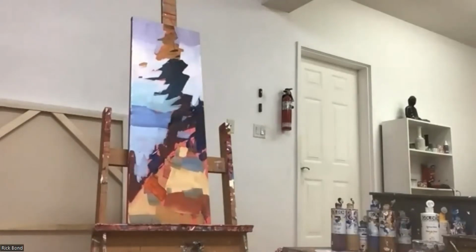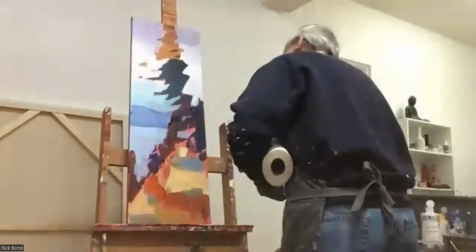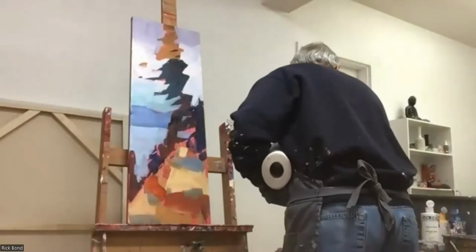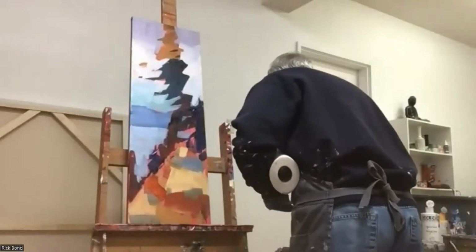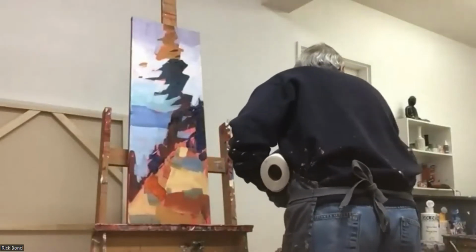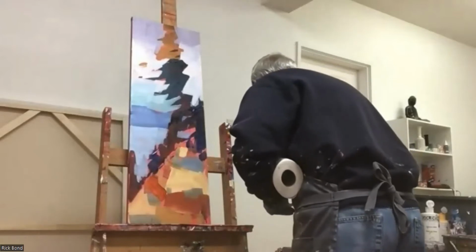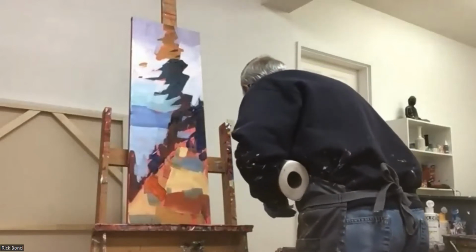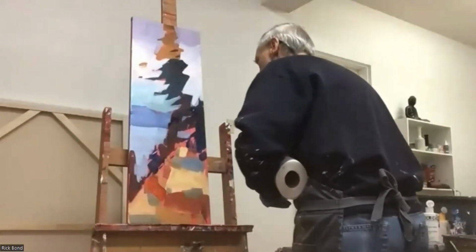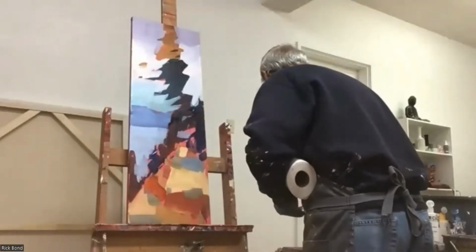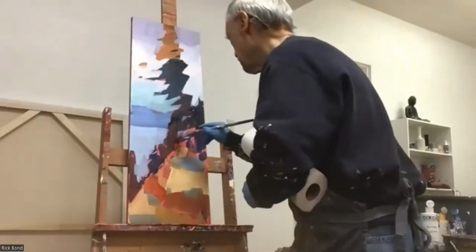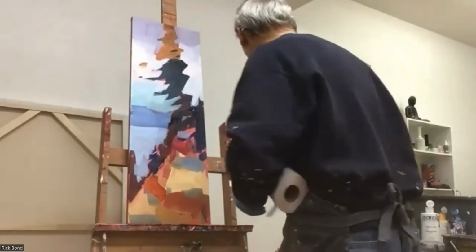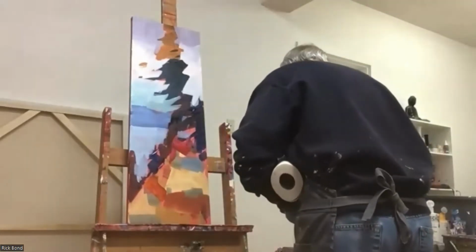It's starting to come a bit. I think I'm going to mix up a bit of red down this part here. Not liking it too much.